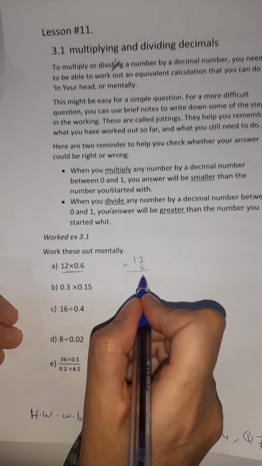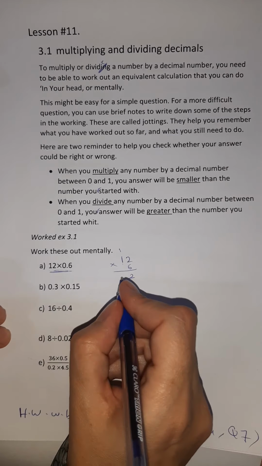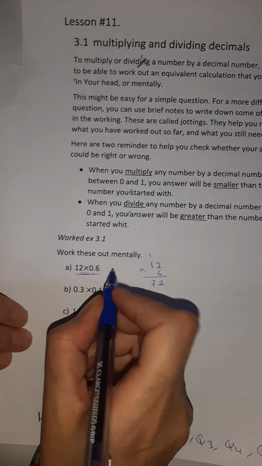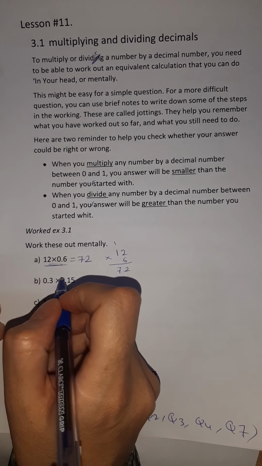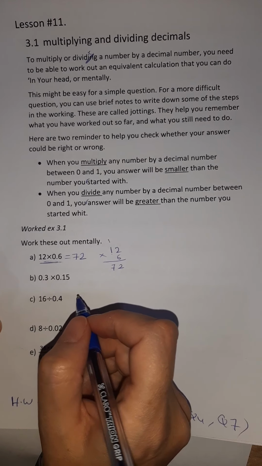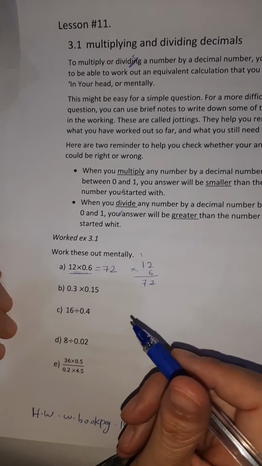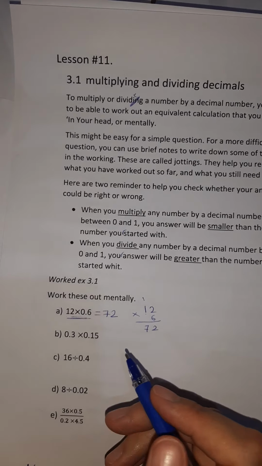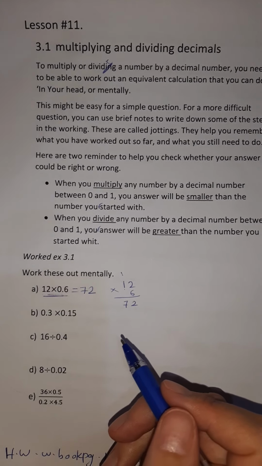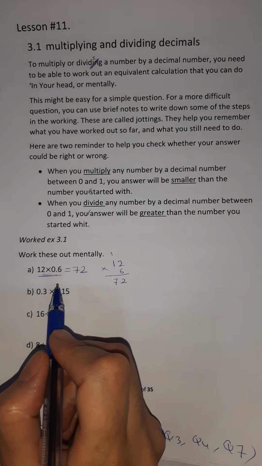6 times 2, 12, 2 and 1 up. 6 times 1, 6 plus 1, 7, 72. Now 72. But in your head, the answer 72 is 10 times bigger than the actual answer, because 6 is 10 times bigger than 0.6. Now look, where I have to put the decimal point.